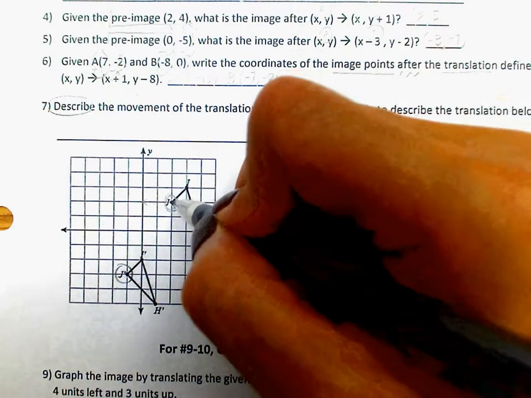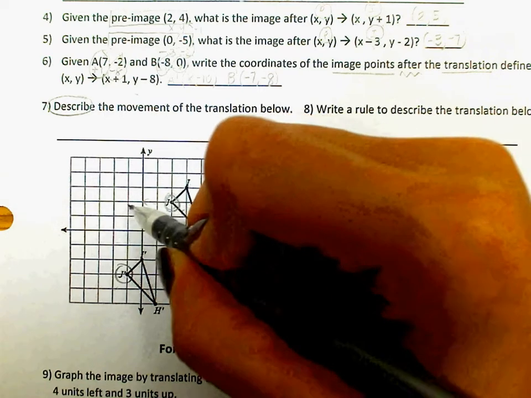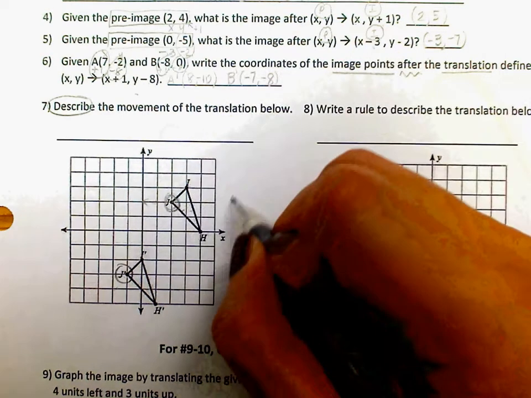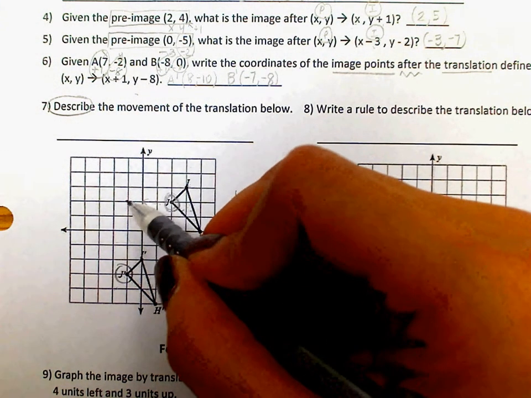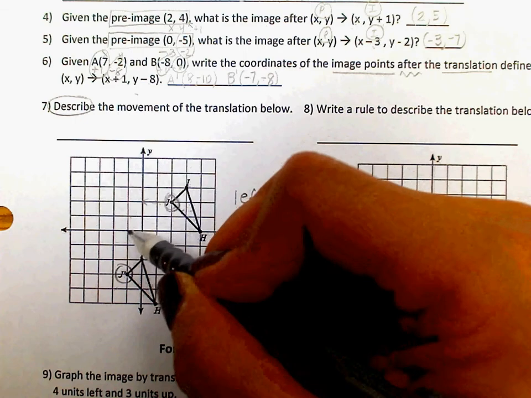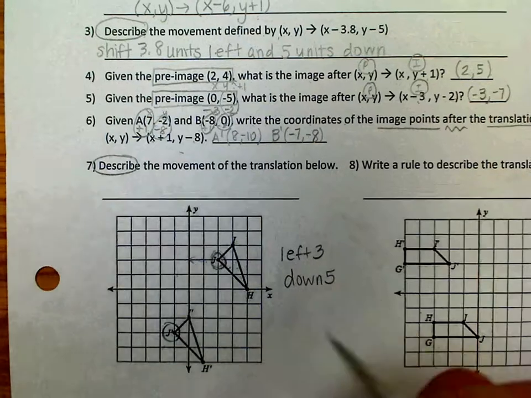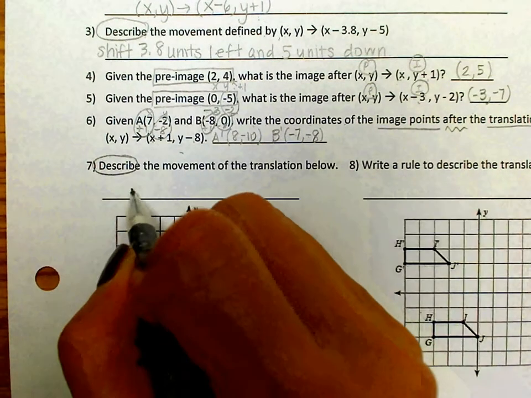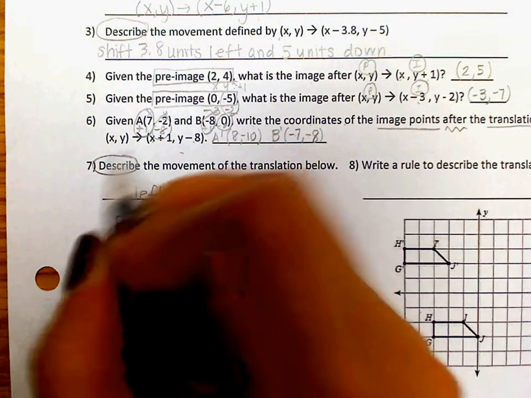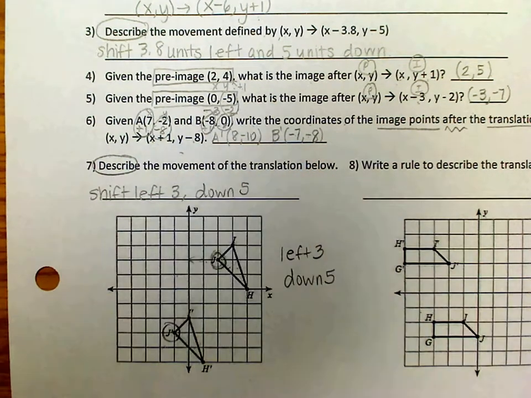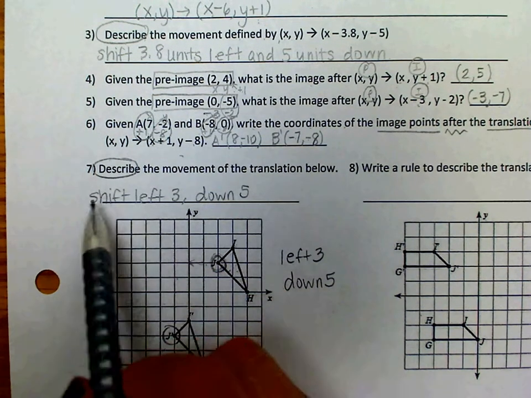And then let's see what it did to get here. So I'm going left now. So I go left, 1, 2, 3. So I went left 3, and then you have to go down to get to J prime. So down 1, 2, 3, 4, 5. So I went down 5. So the description, actually I could have put it up here. Okay, you can say left 3 and then down 5. And if you want to add this word, it's always nice if you write the word shift, left 3 and down 5. And that's what describe means. You literally write out the words describing what the movement is.